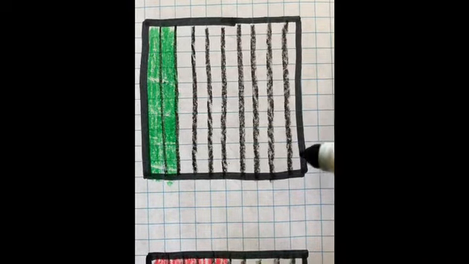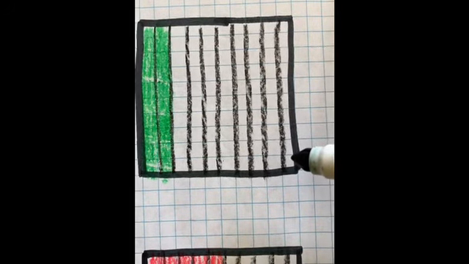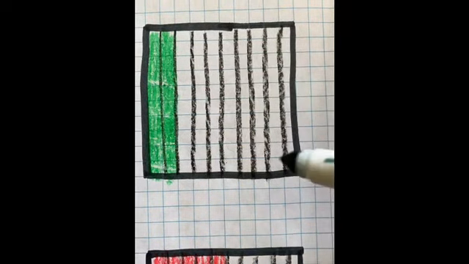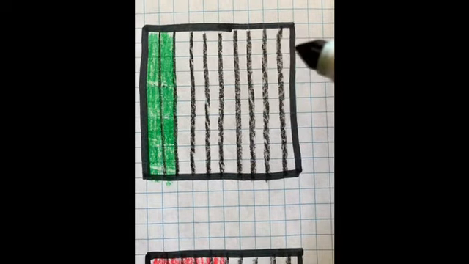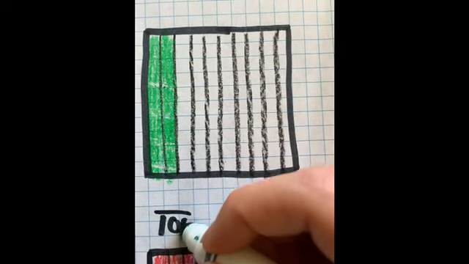This one looks a little different. I didn't make the horizontal rows dark, but there's still 100 pieces here. If I were to count going up, there would be 10 high and again 10 across. And I know that tells me I have how many pieces? 100. So my denominator again is going to be out of 100.